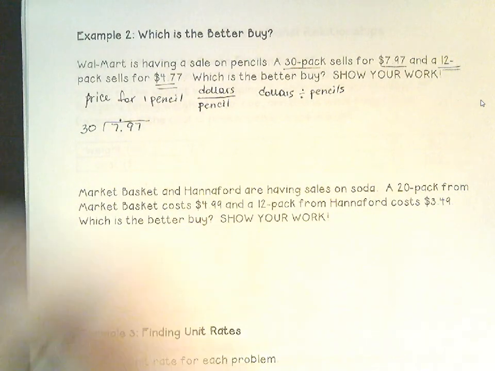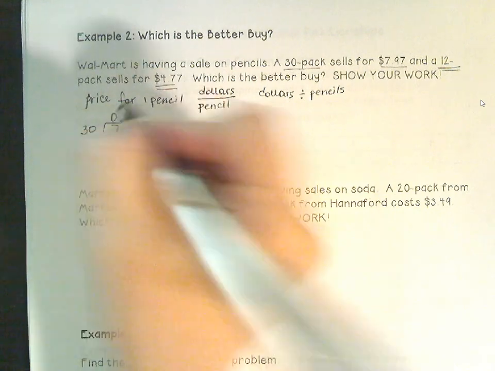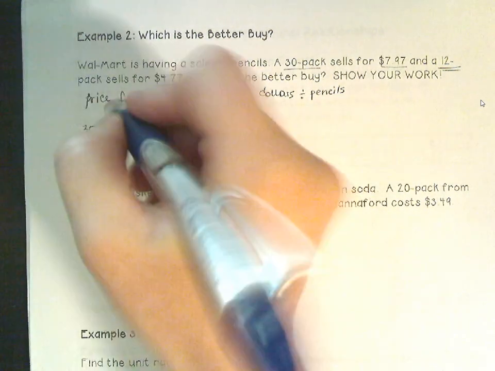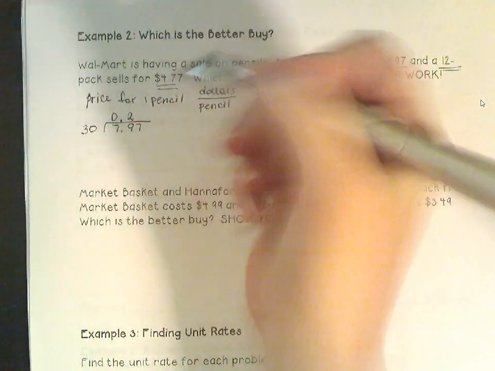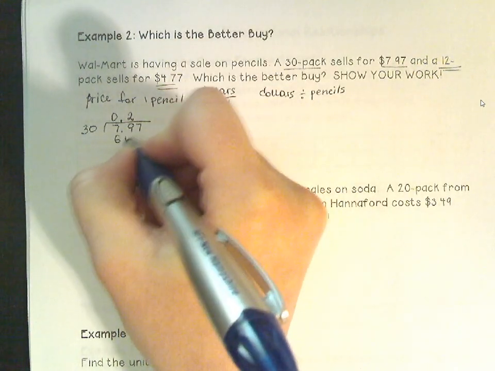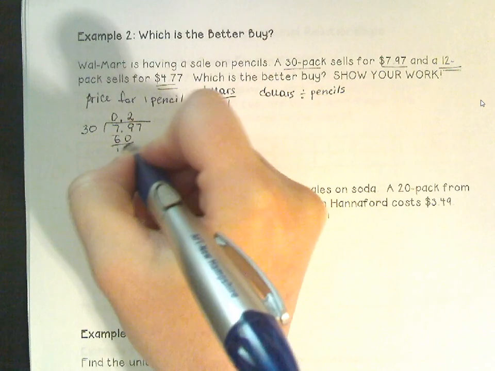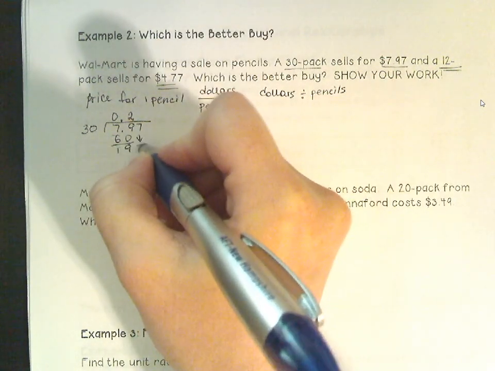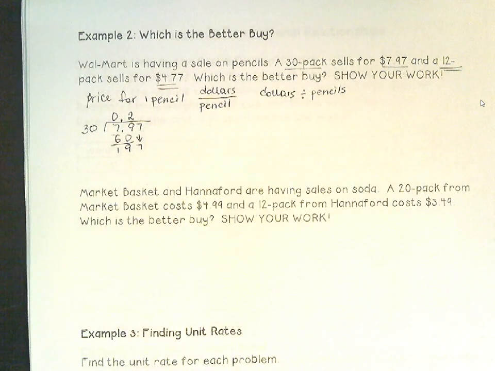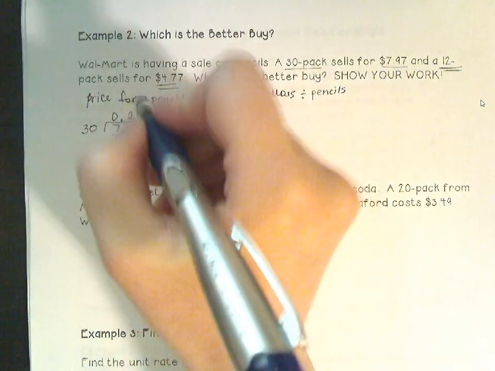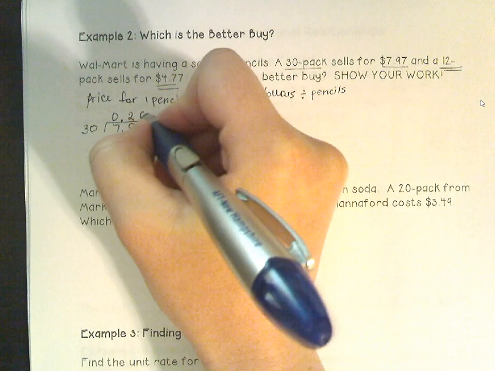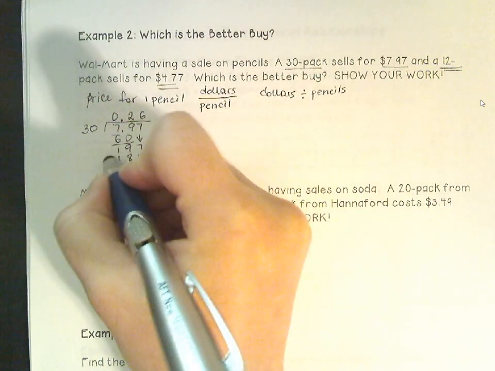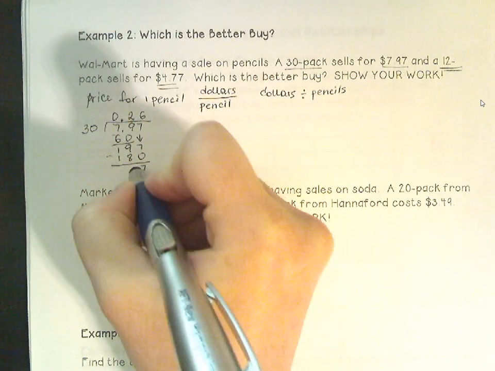30 does not go into 7, so I'm going to put a 0 right on top of 7. 30 goes into 79 two times, so that will be 60. And I will subtract and get 19. 30 does not go into 19. I will bring down the 7. And 30 will go into 197 6 times, because 6 times 30 is 180. I will subtract and I will get 17.